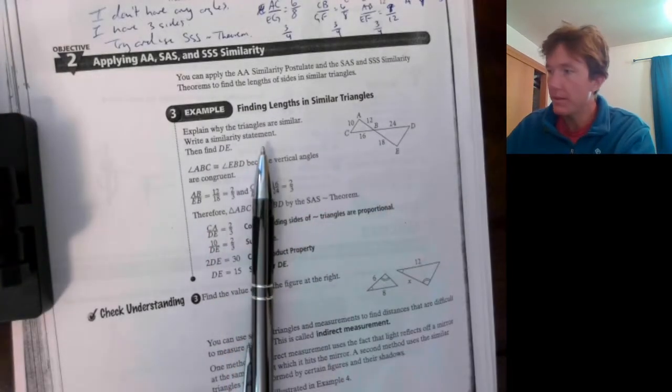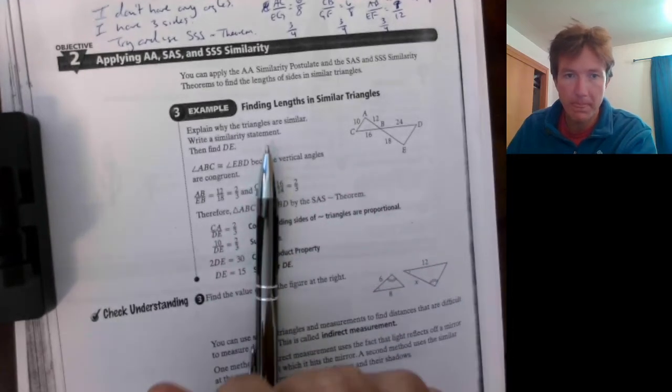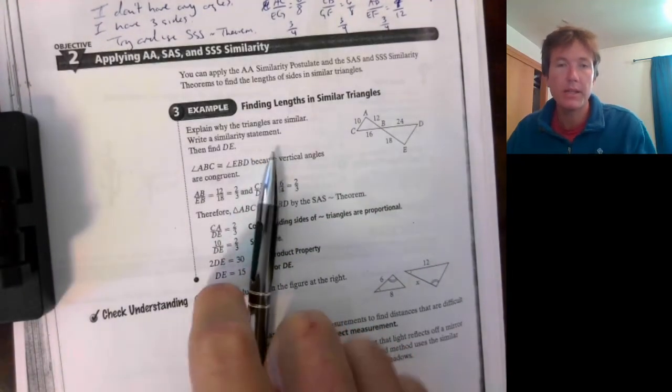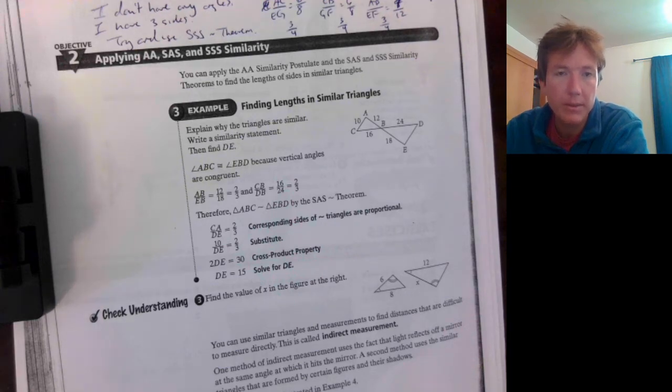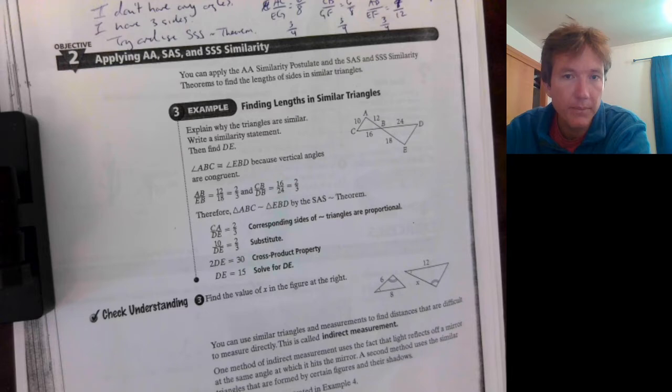All right, let's get into objective 2. You can apply the angle-angle similarity postulate and the side-angle-side and side-side-side similarity theorems to find the lengths of sides in similar triangles. So let's look at example number 3 here. Explain why the triangles are similar. Write a similarity statement. Then find the length of DE.